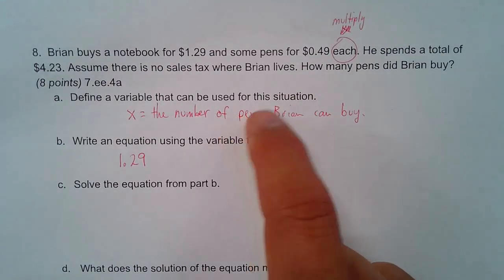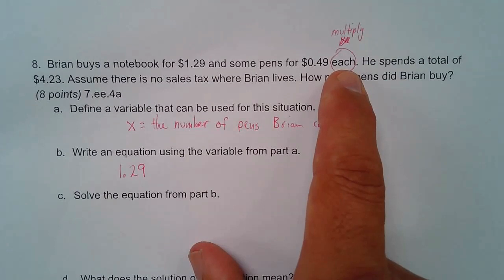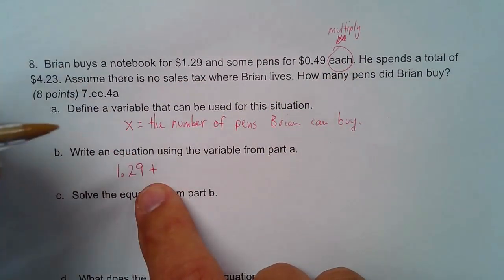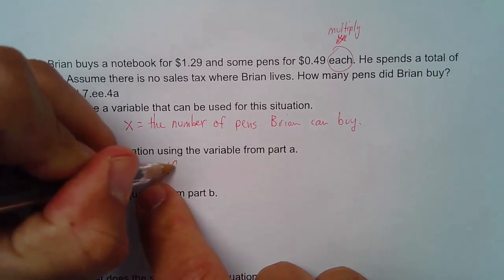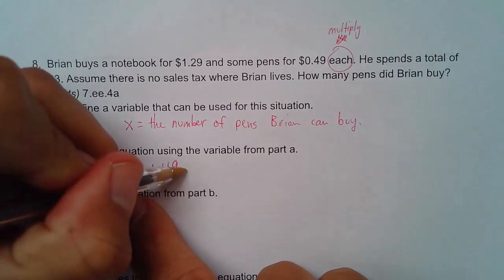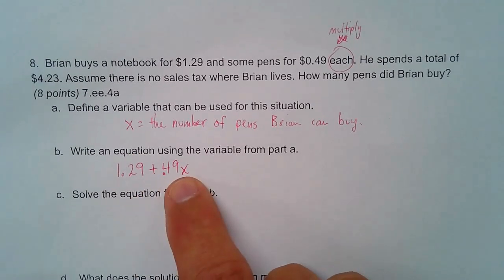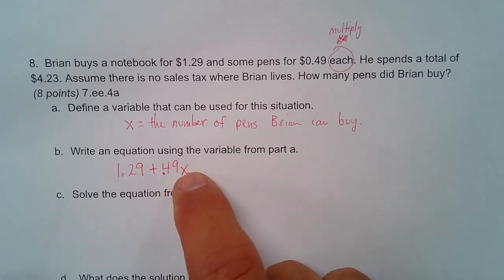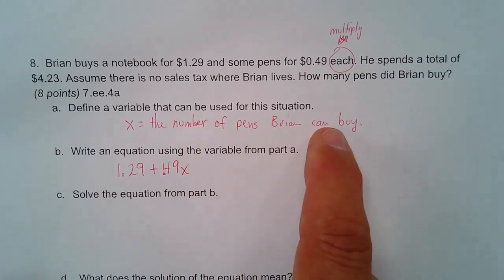Okay, so that means multiplication is coming up. So he buys a notebook and he buys pens for 49 cents each. 0.49 times X. And here's another reason why we don't write the multiplication symbol, because people might think, oh, 0.49 and then multiplication symbol X. What's what? Well, this means 0.49 times X, times the number of pens Brian can buy.